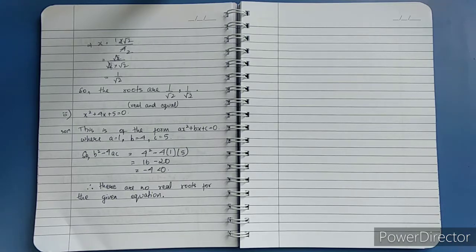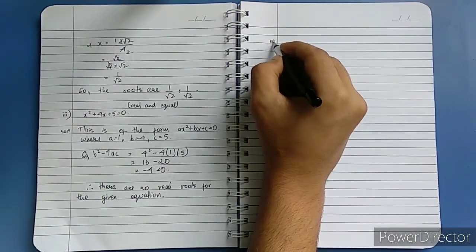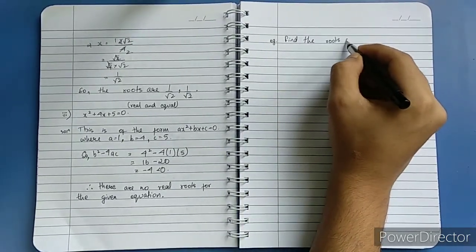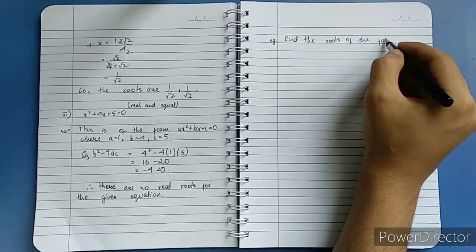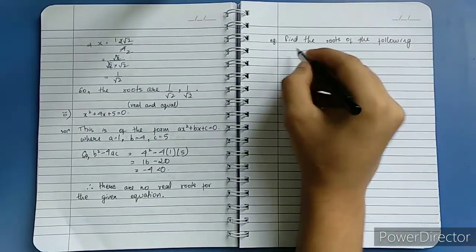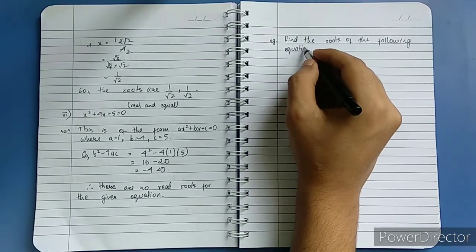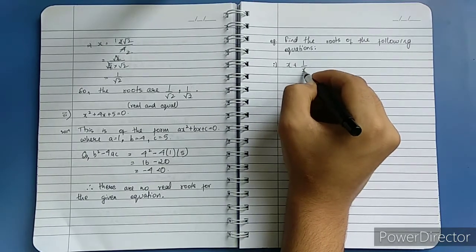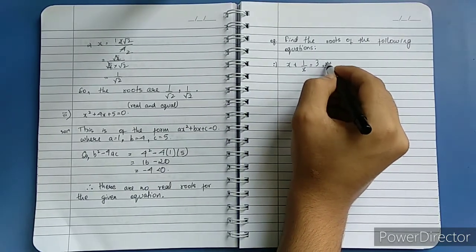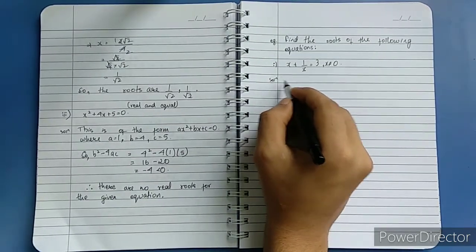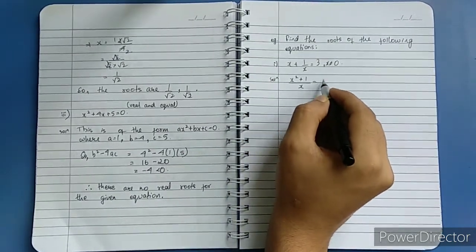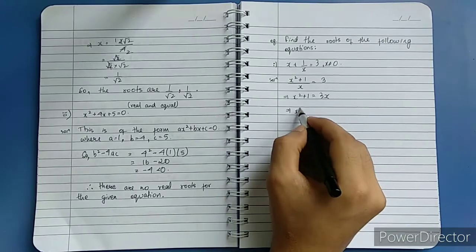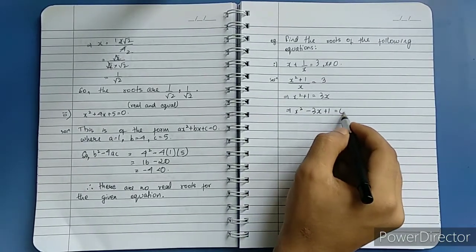Okay. The next question. Find the roots of the following equations. Number 1, x plus 1 by x equals to 3, x not equals to 0. So solution, we have x plus 1 by x equals to 3, which implies x square plus 1 equals to 3x, which implies x square minus 3x plus 1 equals to 0.